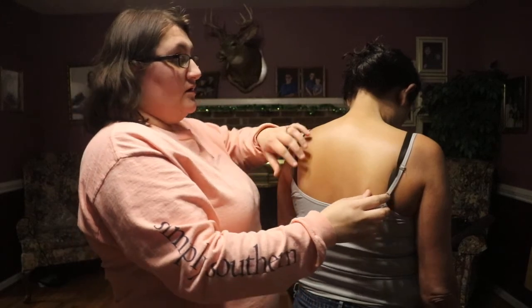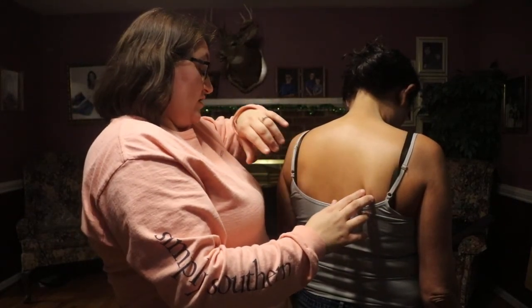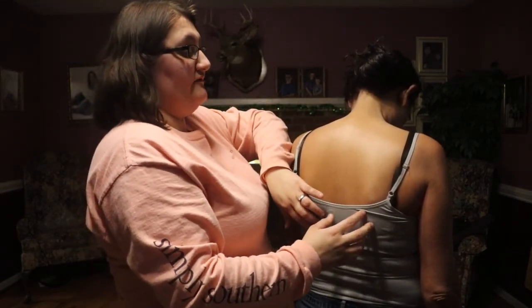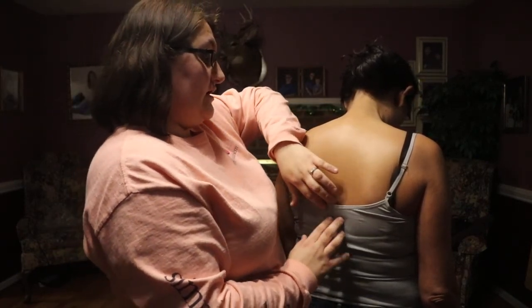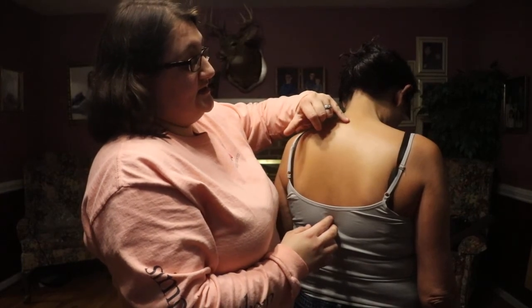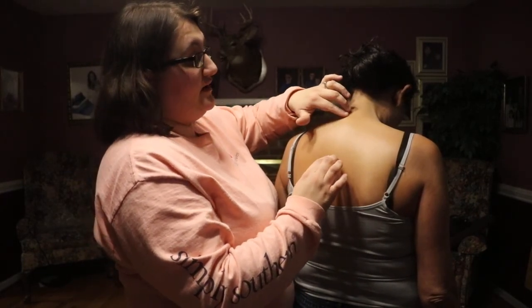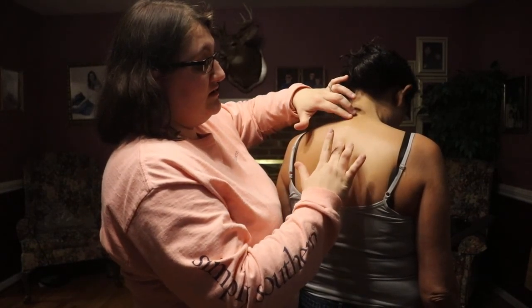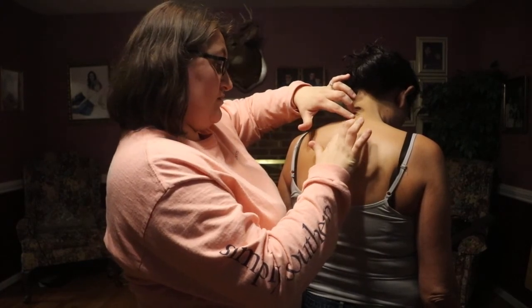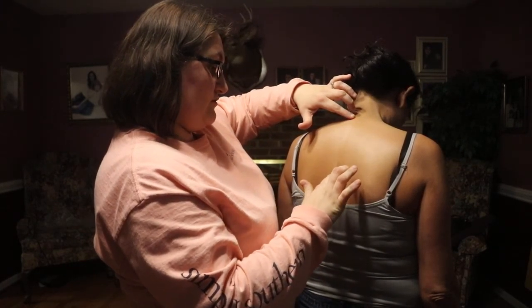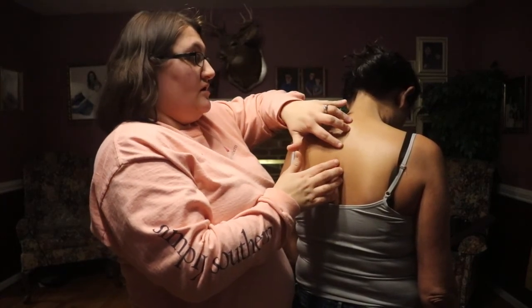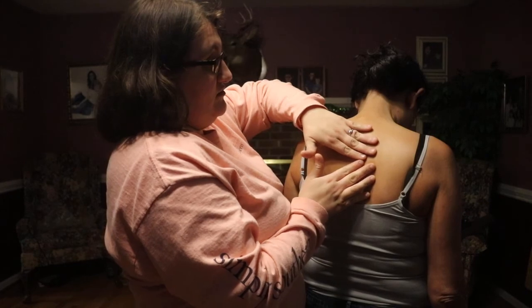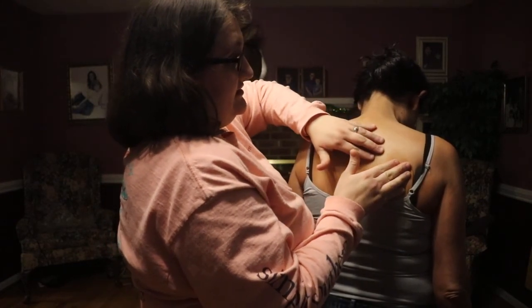Depression. Okay, and rhomboids, kind of in between the upper traps and lower traps. It's going to originate from the spinous processes of C7, right up here, to T5. So C7 to T5. And go to the vertebral border of the scapula.